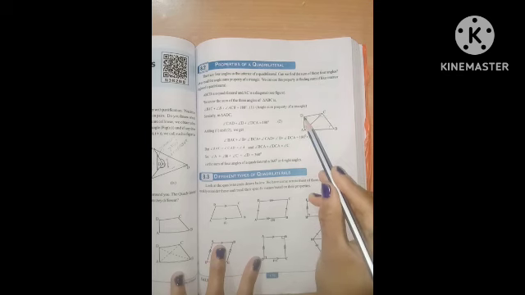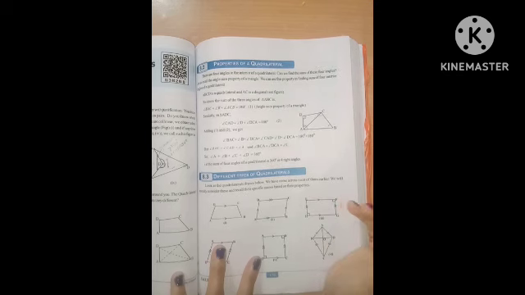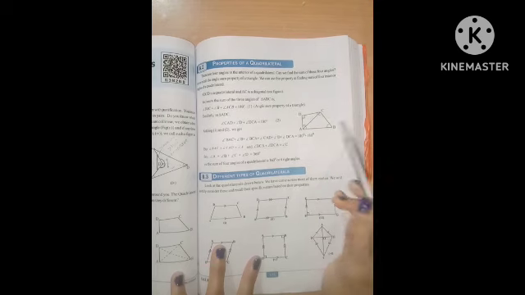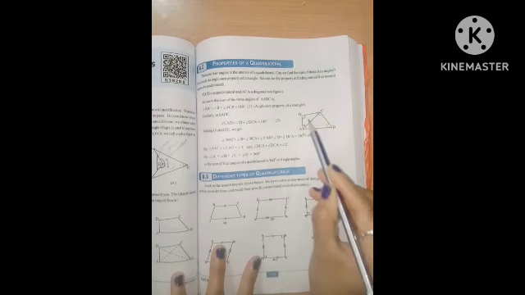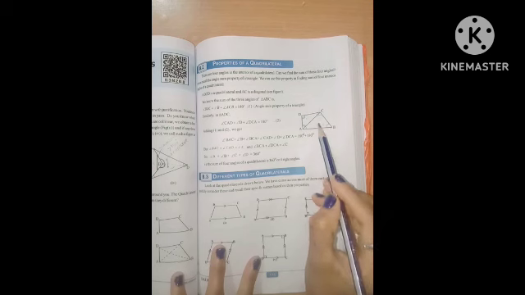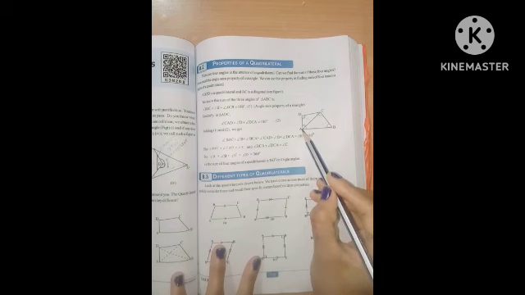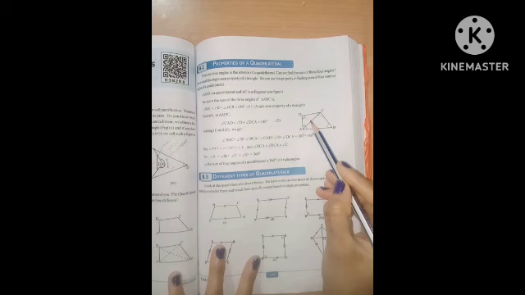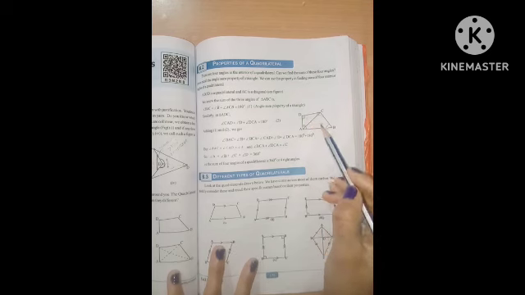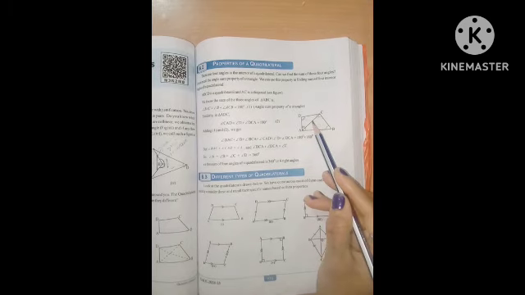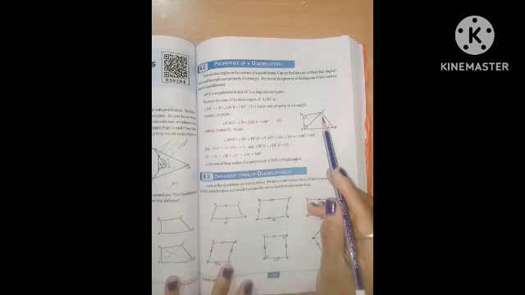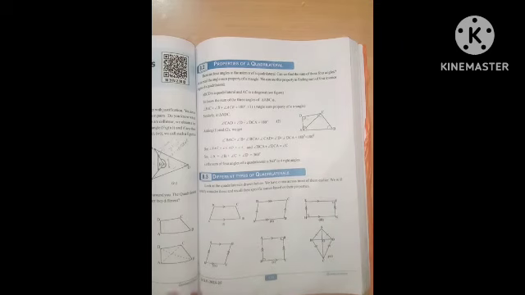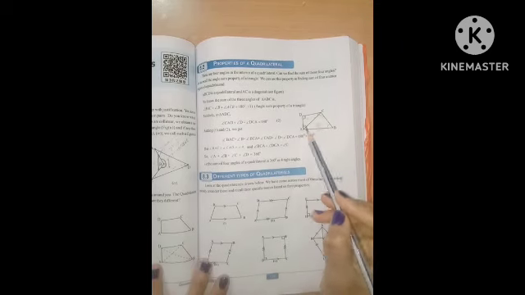Let us take the quadrilateral ABCD, and AC is the diagonal. This diagonal divides it into how many triangles? 2 triangles. One triangle is triangle ABC, the other triangle is triangle ADC. First let us take triangle ABC. What property are we using in this triangle? The angle sum property. By using the angle sum property, the sum of the 3 angles is equal to 180 degrees.